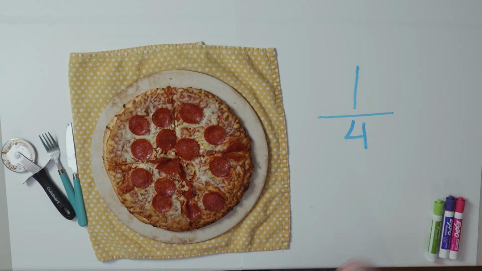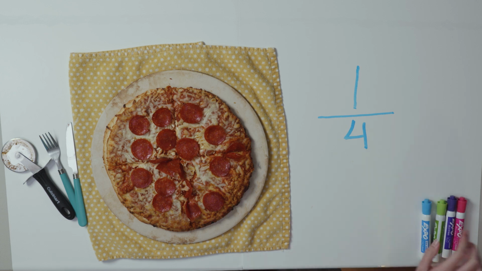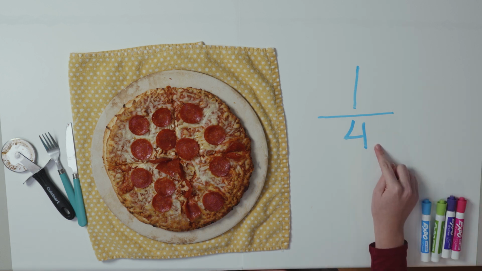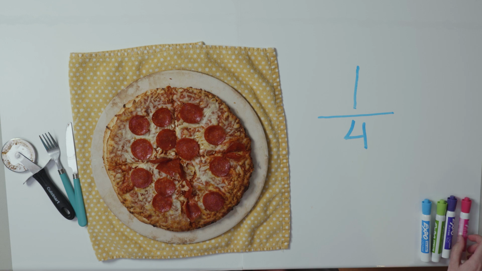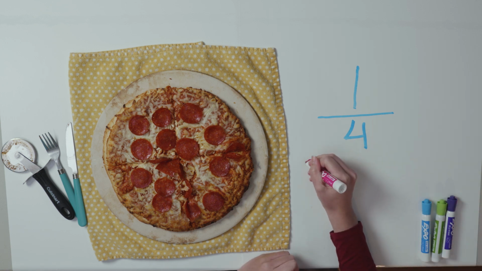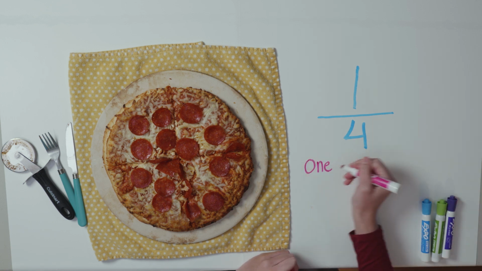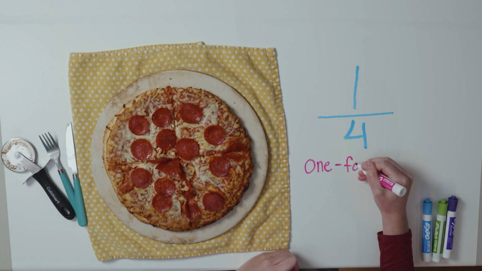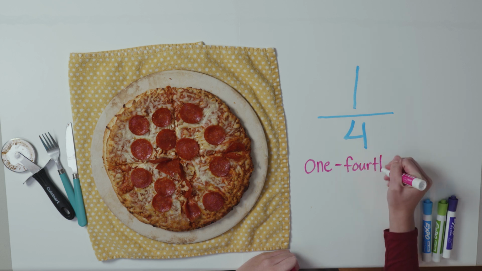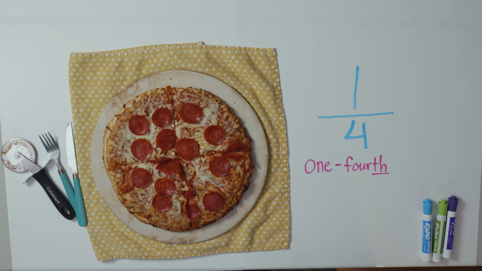Now to say this fraction, I'm not gonna say it's 1/4 because that doesn't make any sense. The way that I say a fraction, let's write it. I would say I get 1/4. I have to add that TH to the end. I get 1/4 of the pizza.